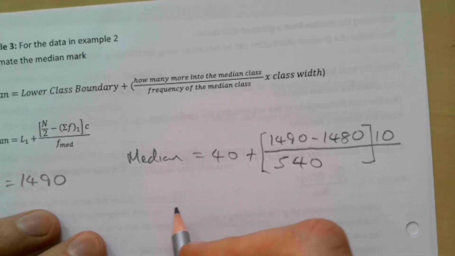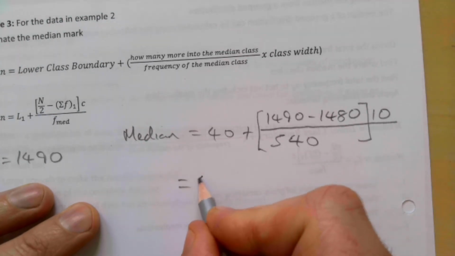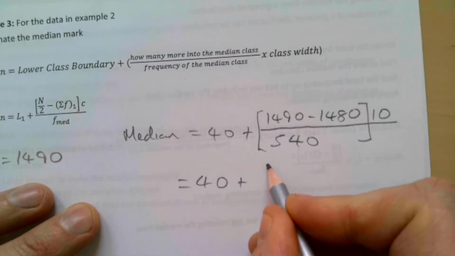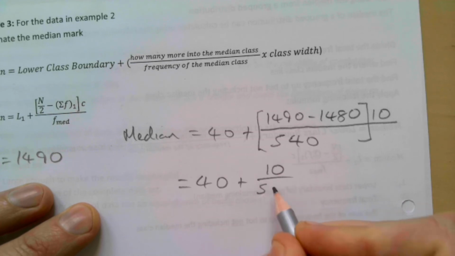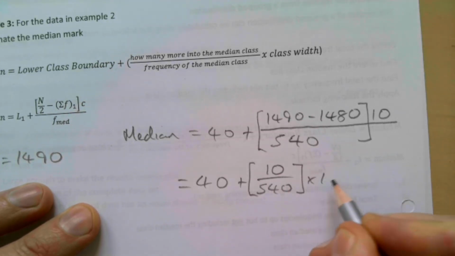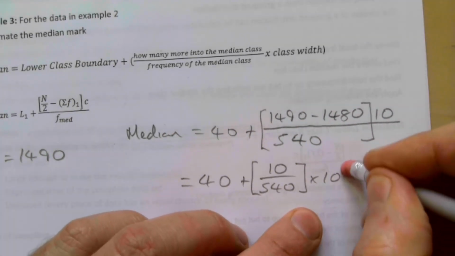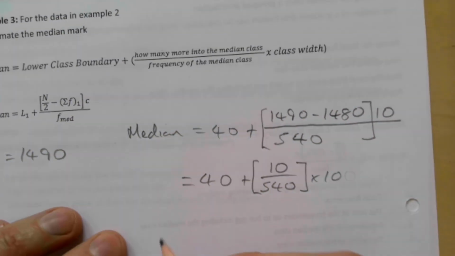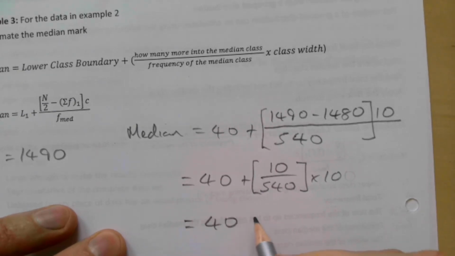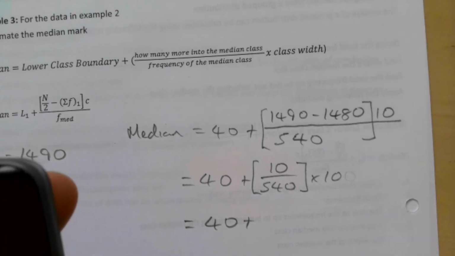So let's tidy this up very slightly. You can just plug this all into your calculator, it's fine. So it's going to be 40 plus 10 over 540 times 10. Sorry, I was getting 100 mixed up there. So that's 1 over 54 times 10, so it's 10 over 54.